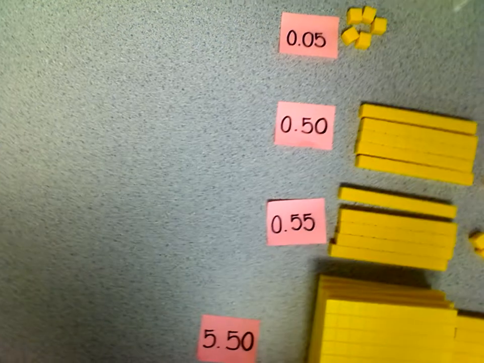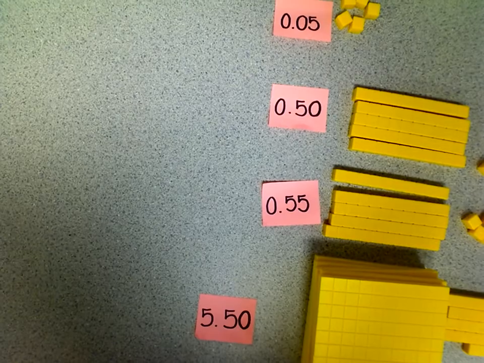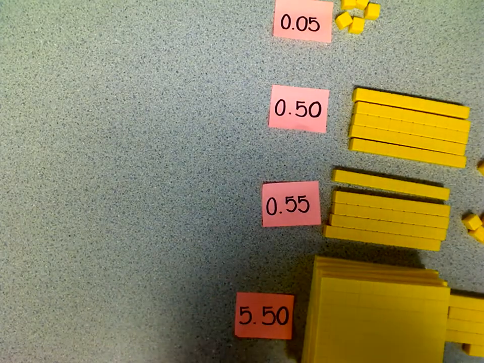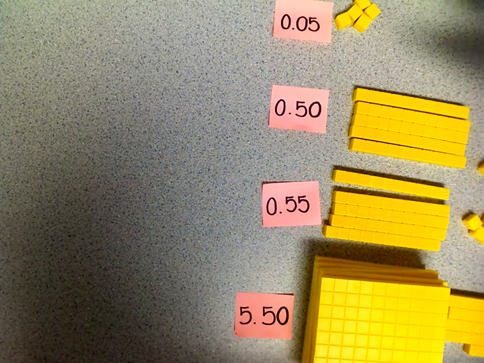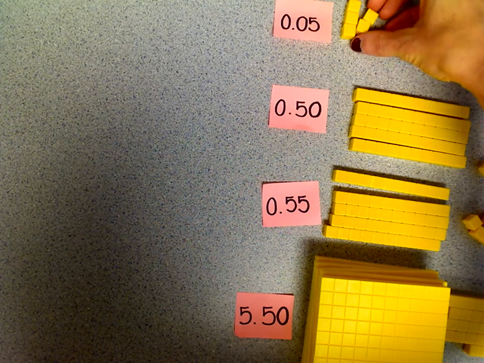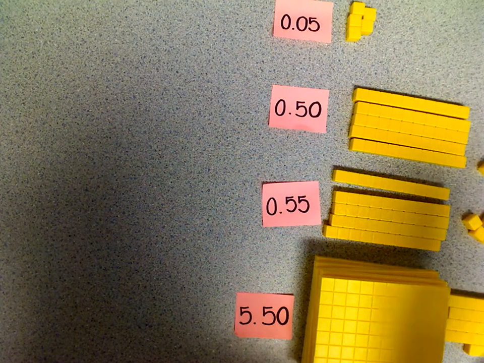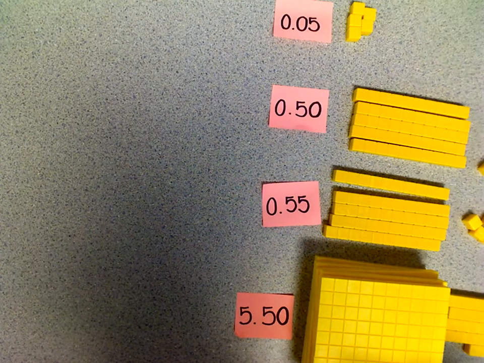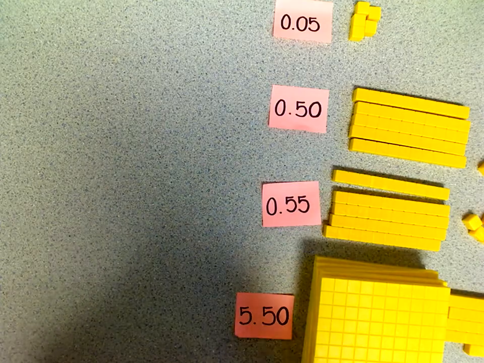So, taking a look at all of these base 10 blocks, you can see which ones are the smallest and which one is the largest. So make sure that you're using your base 10 blocks when you work in your workbook page. They will help you visualize the decimals, and that's it. Thank you for watching.